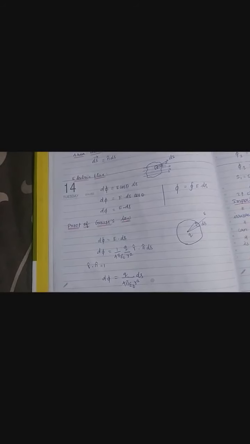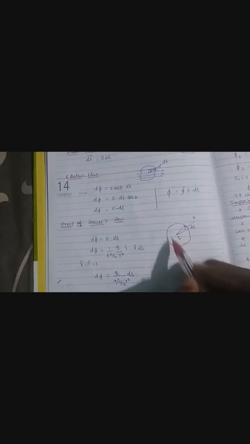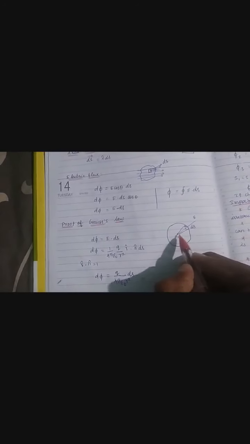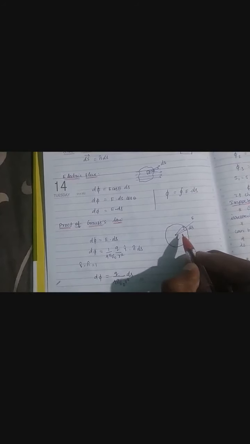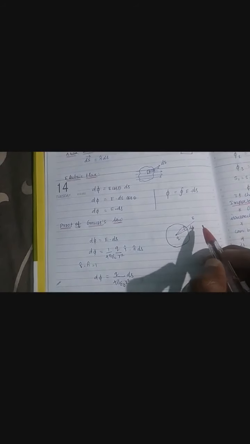Further, we are going to look at the proof of Gauss law. For that purpose, I'm taking a spherical structure, a ball-like structure in which a charge q is placed inside. So it will create electric flux, electric field lines, which pass through all the surface area of the spherical surface. In order to prove the Gauss theorem or Gauss law, I'm considering a small portion on the spherical surface, which is ds. In this surface, the electric flux will be linked through it.